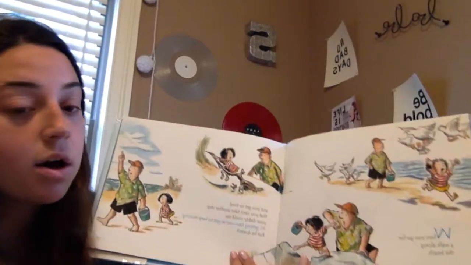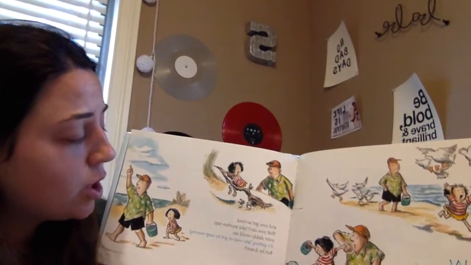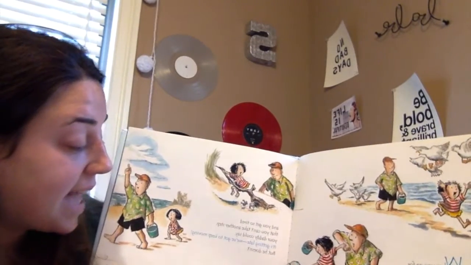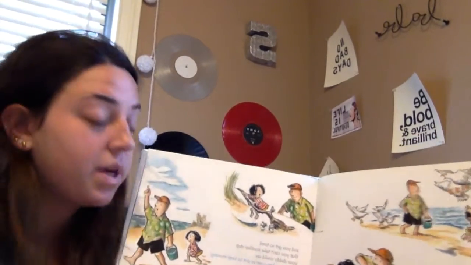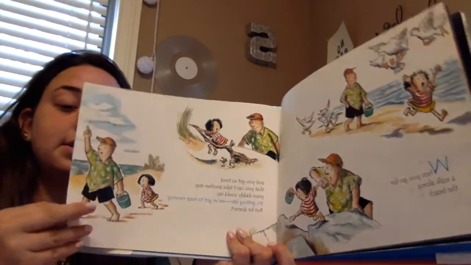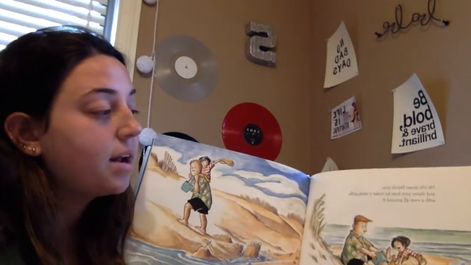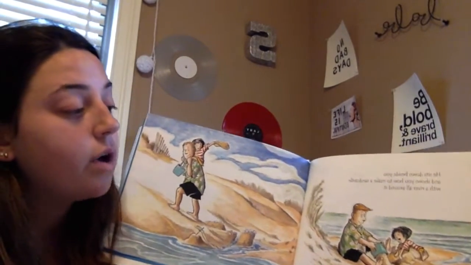When you go for a walk along the beach and you get so tired that you can't take another step, your daddy could say, "It's getting late, we've got to keep moving." But he doesn't. He sits down beside you and shows you how to make a sandcastle with a river all around it.